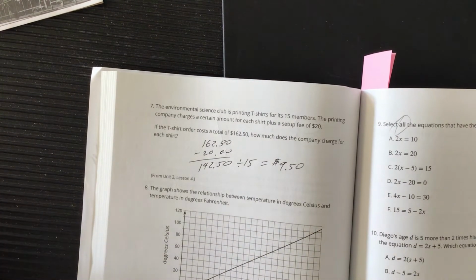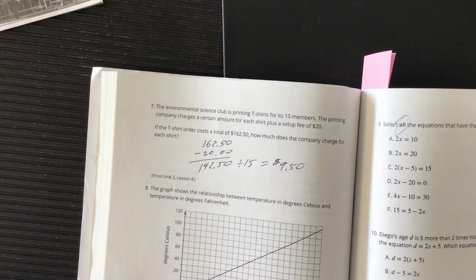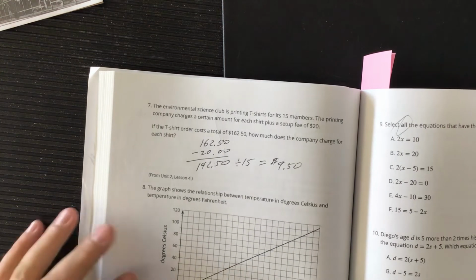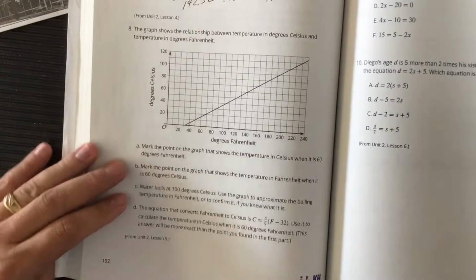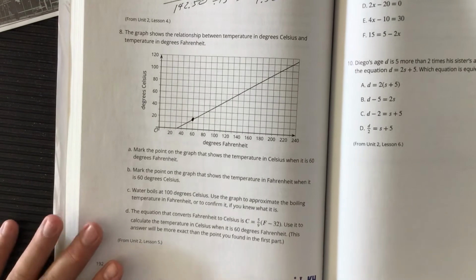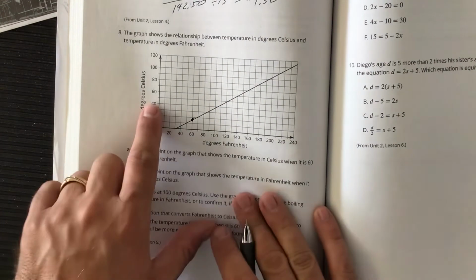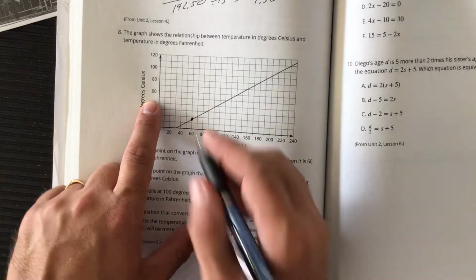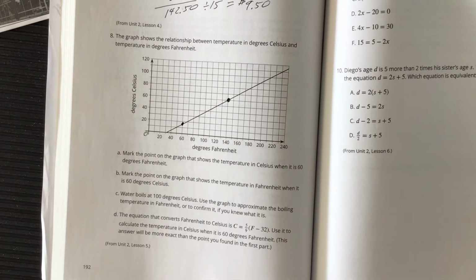$9.50. Mark the point on the graph that shows the temperature in Celsius when it's 60 degrees Fahrenheit. All right, 60 Fahrenheit. Mark the point, should be a dot right there. A little less than 20. Mark the point where Celsius is 60. So I go where Celsius is here. 60 over the line. Looks like 60 degrees Celsius is about 140 Fahrenheit.